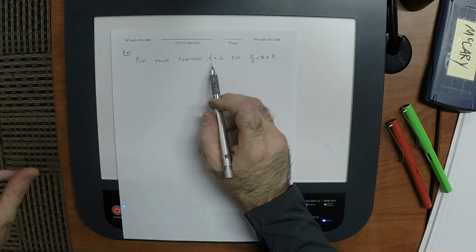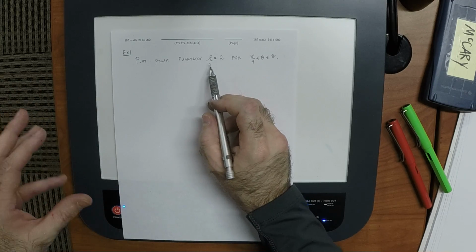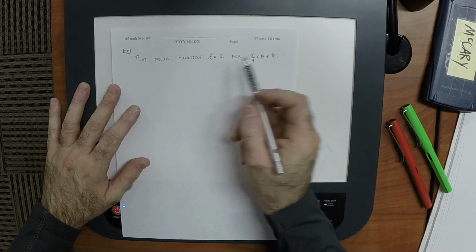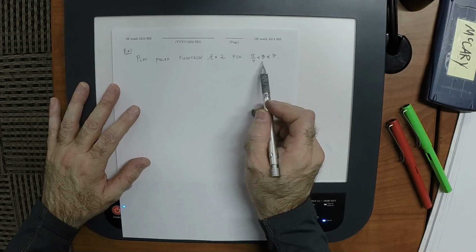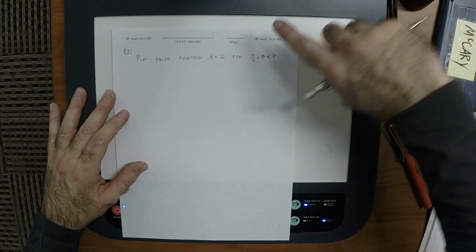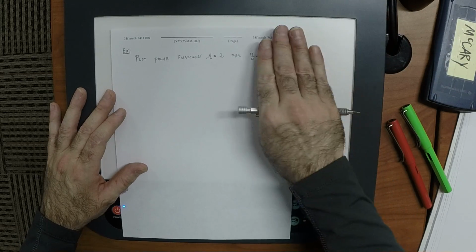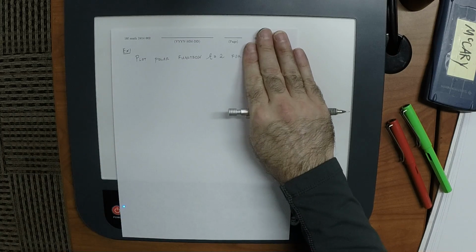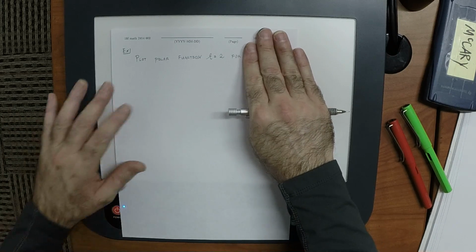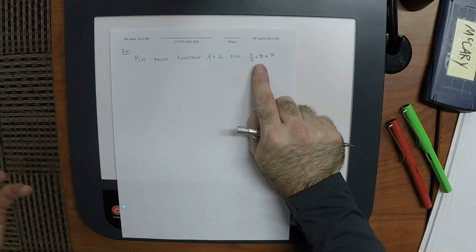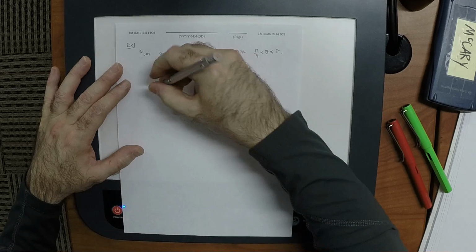So what we're saying is that the radius, the distance from the pole, should be 2 for all angles. So if we said for all angles, say from 0 to 2 pi, then we'd be saying we want the radius to be 2 all the way from 0 to 2 pi. Well, what is that? That's a circle, right? So what this is, well, it's part of a circle, right? Okay.